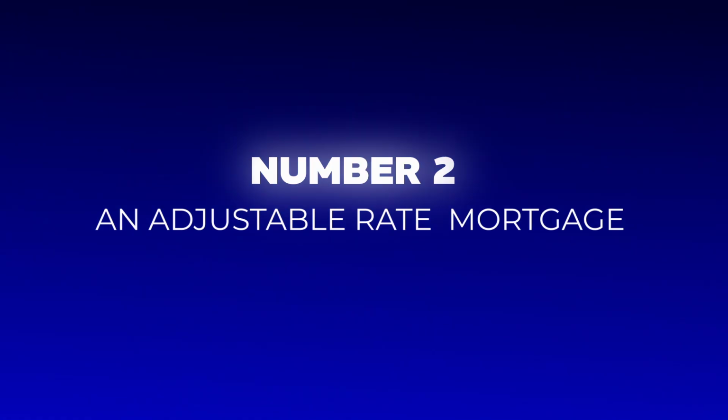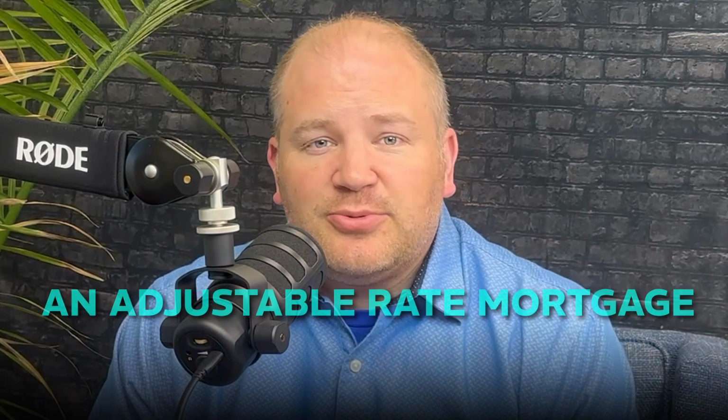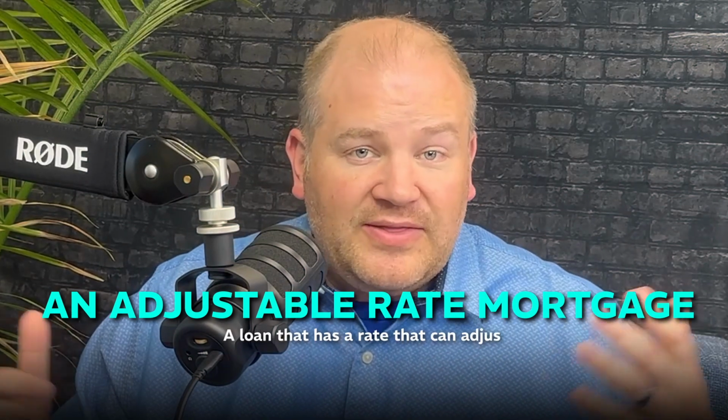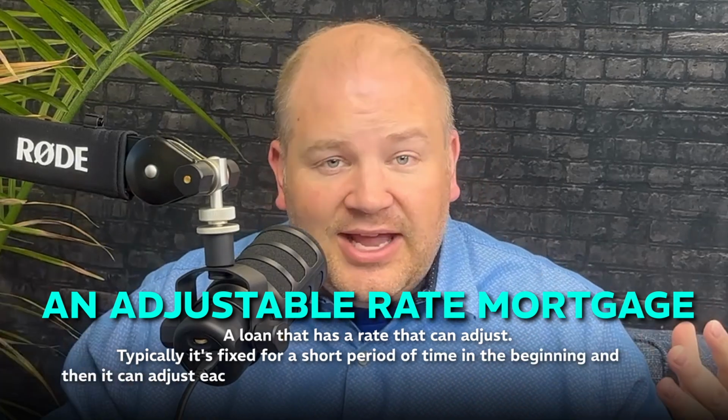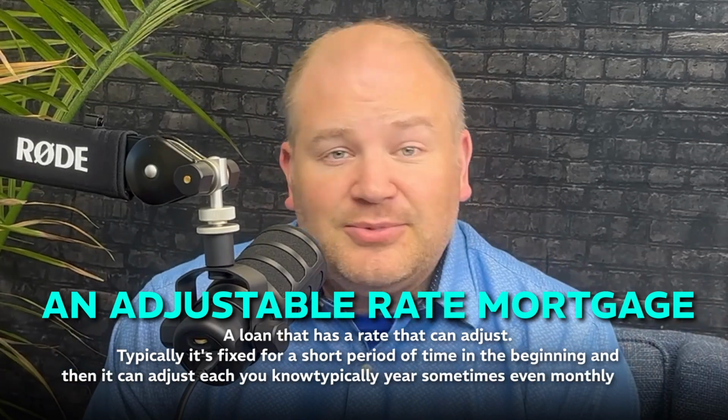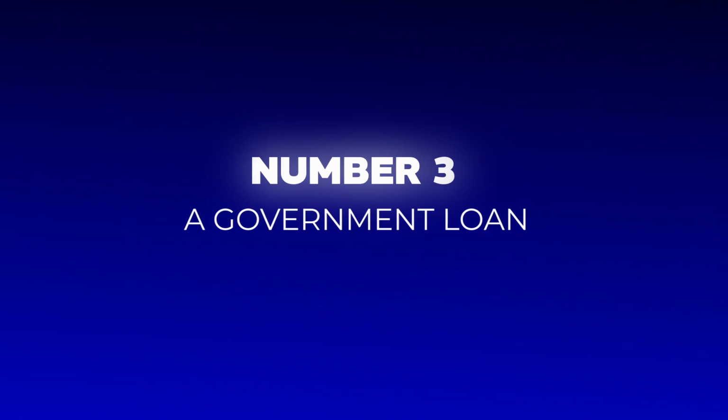A second type of loan is an adjustable rate mortgage. An adjustable rate mortgage is a loan that has a rate that can adjust. Typically it's fixed for a short period of time in the beginning, and then it can adjust each, typically year, sometimes even monthly though.